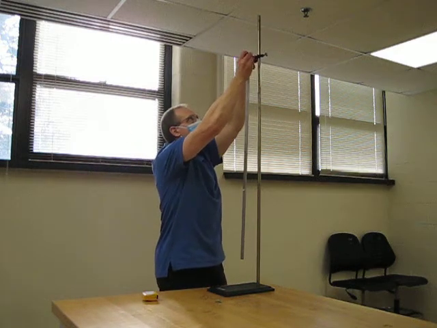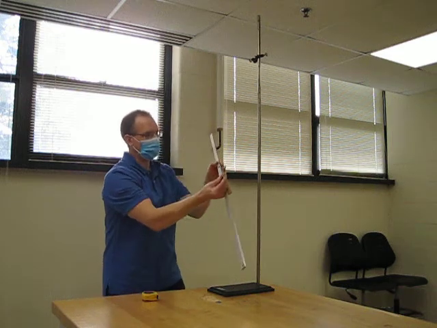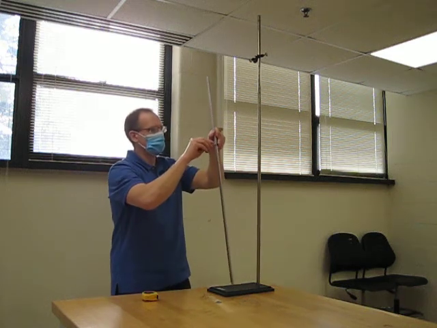And then the only other thing we do later is, instead of oscillating about the end, we have it oscillate about this more central hole here.